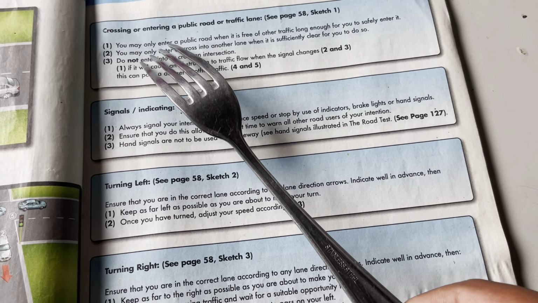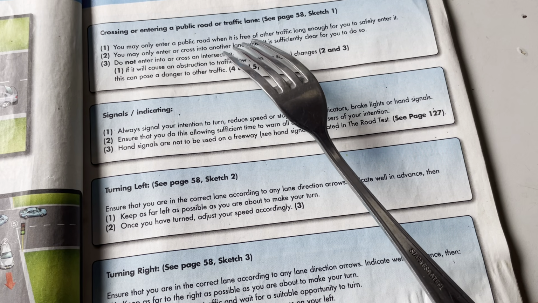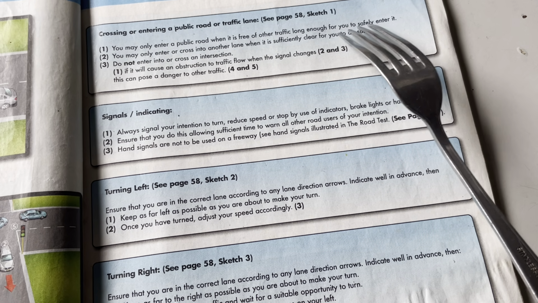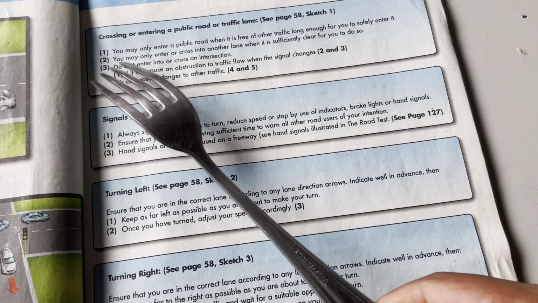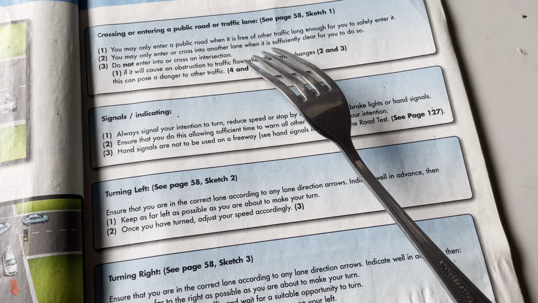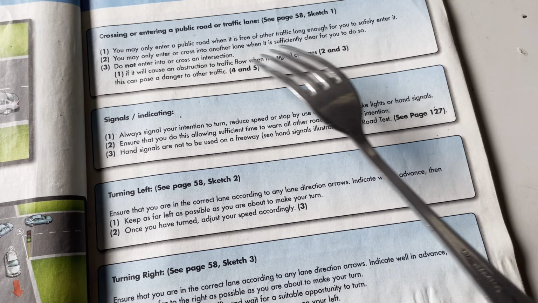You may only enter a public road when it is free of other traffic long enough for you to safely enter it. You may only enter or cross into another lane when it is sufficiently clear for you to do so.